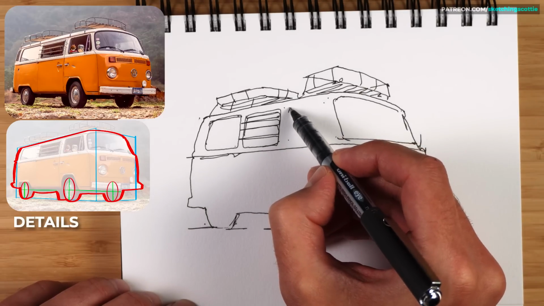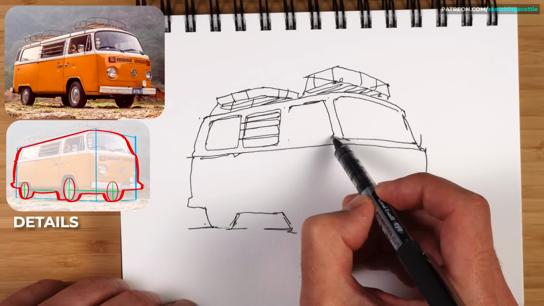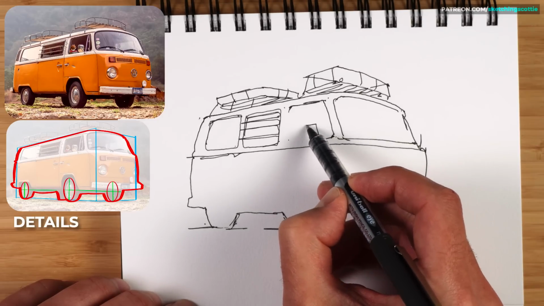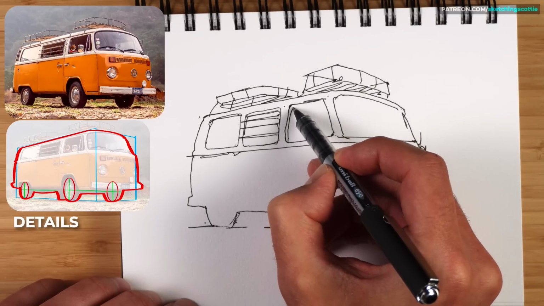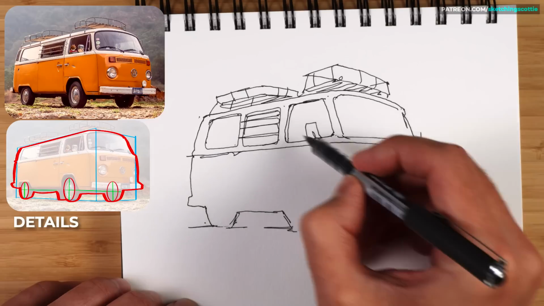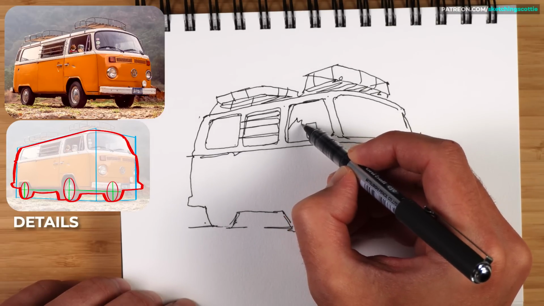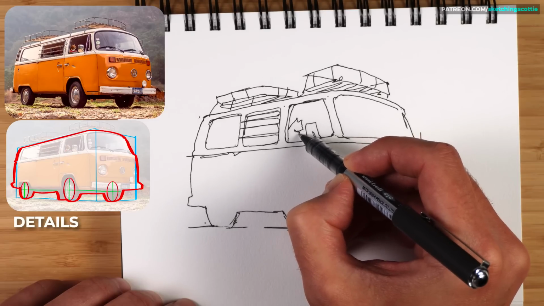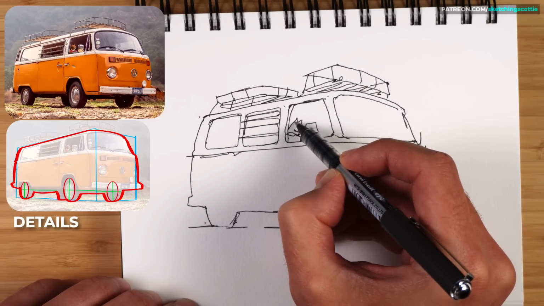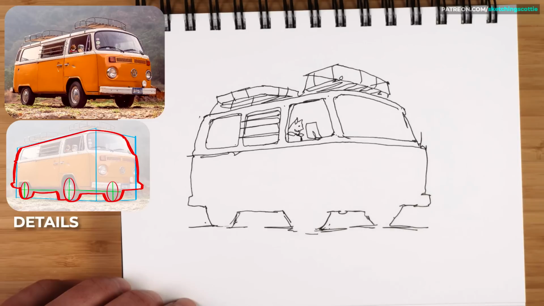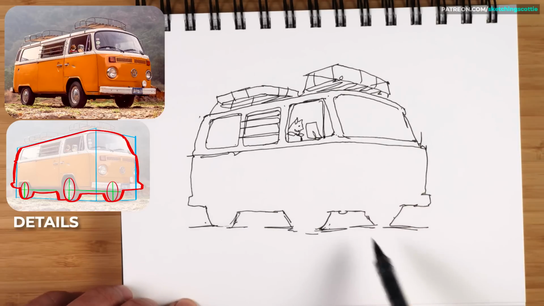And then we go to this front window where the cat is chilling there. Go around the front here. And we can add in that side mirror as we go past. Okay, like that. Now let's put in the cat. Little dot for the eye there. Okay. So now we've added that section.